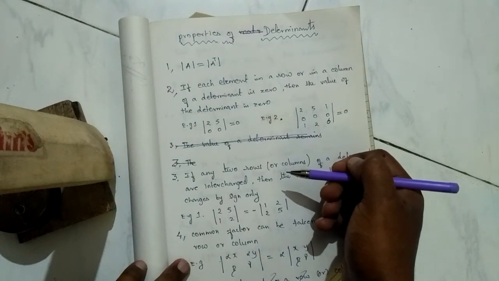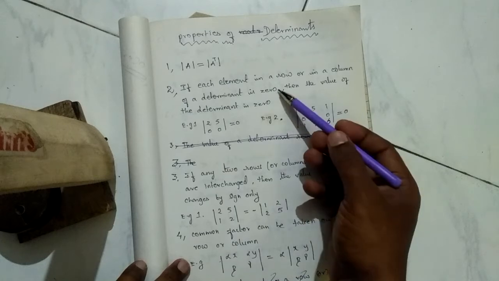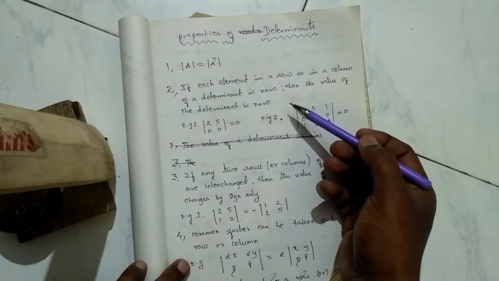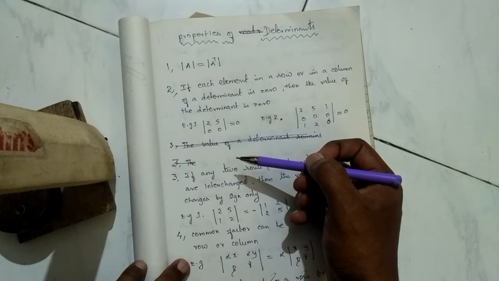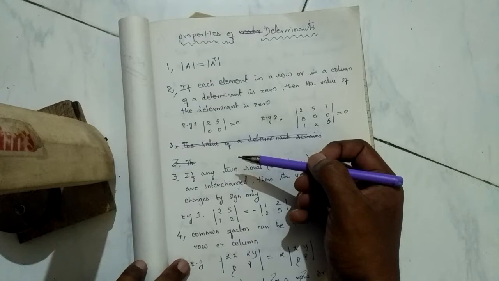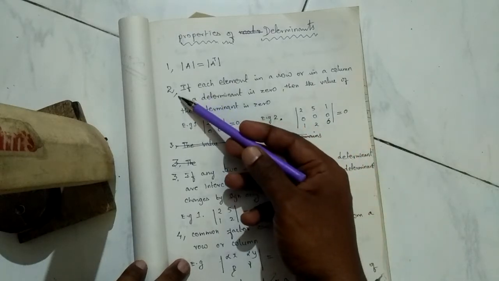What they are trying to say here, that means, this is a textbook statement. What I want to say is, if in a determinant any row or any column is completely 0, then the value of the determinant is 0. Once again, in a determinant, if any one row or one column is completely 0, then value of the determinant will be 0. That is what property number 2 says.